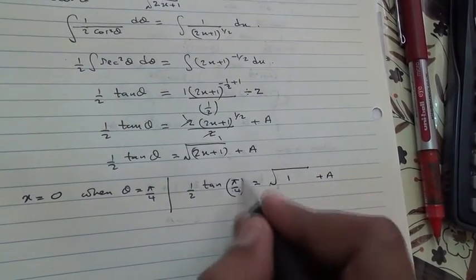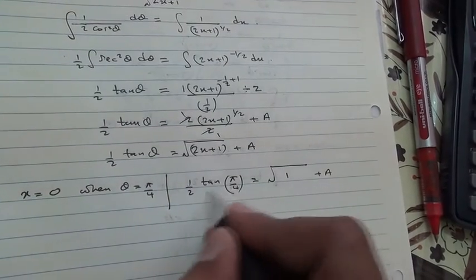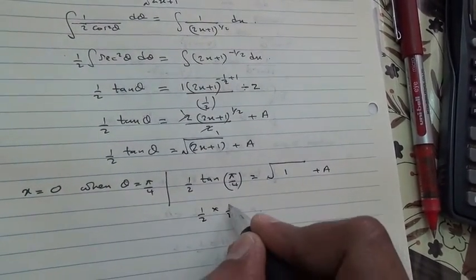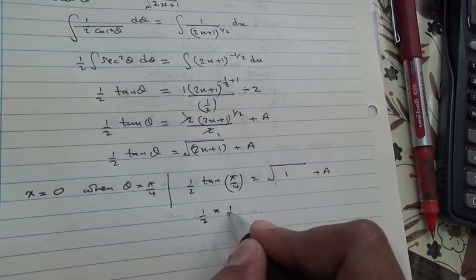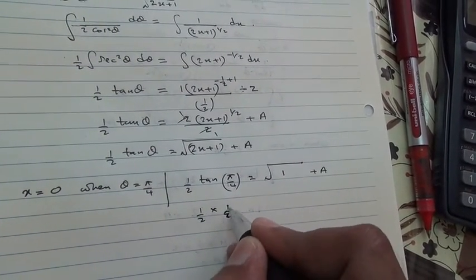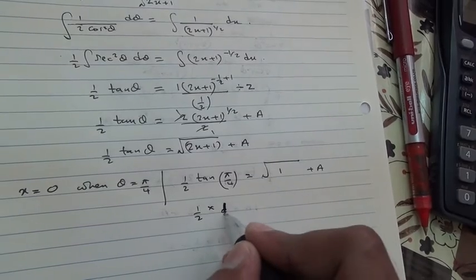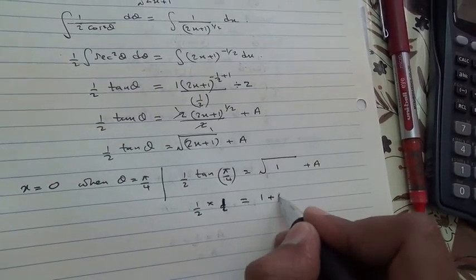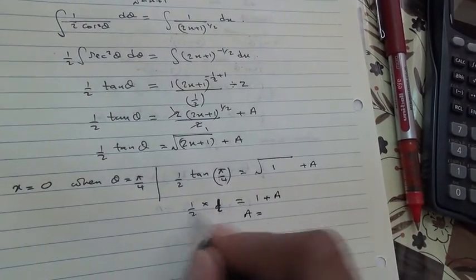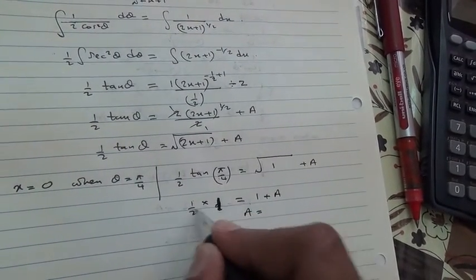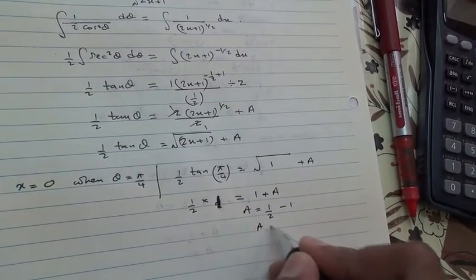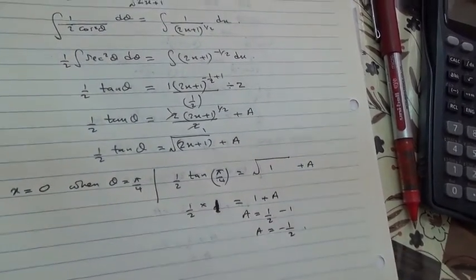Tan of pi upon 4 is 1, so half times 1 is equal to root of 1, which is 1, plus a. So you have a is equal to 1 minus half, which is half, so a is going to be minus half. Sorry, 1 times half, send the 1 to the other side, so therefore a is going to be minus half.